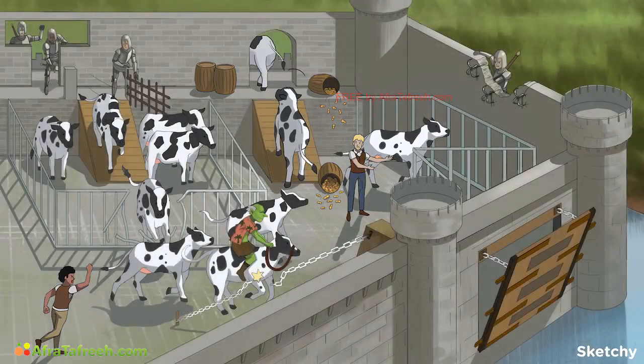Now, if we want to avoid getting trampled by these cows, we better get a move on. Yeah, I'm sorry about that one.